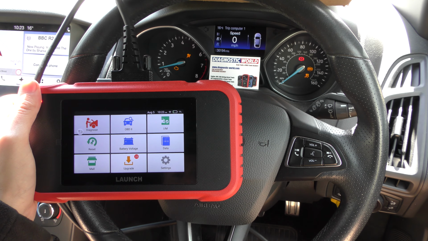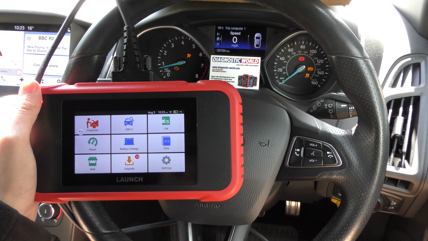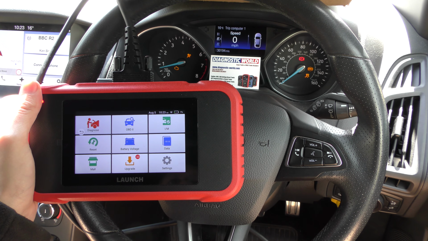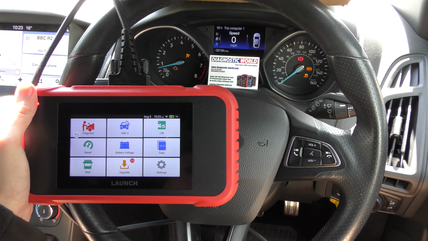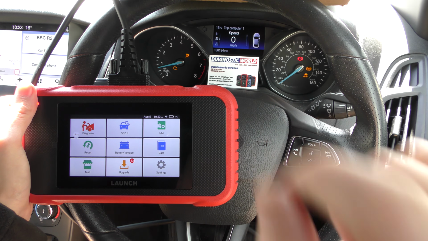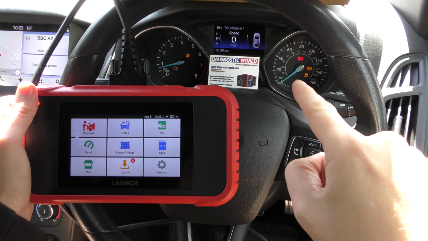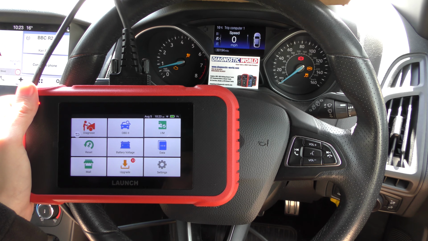In this video we are using the Launch CR129e. It's a Ford Focus, a 2017 Ford Focus that we're in right now. And you can see we have a few warning lights on the dashboard. We have a check engine light, an airbag light, and a couple of ABS and traction lights here.